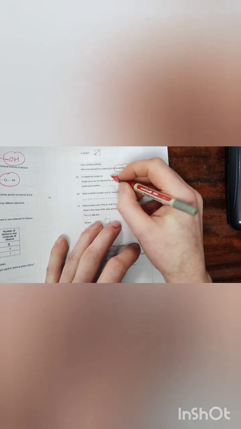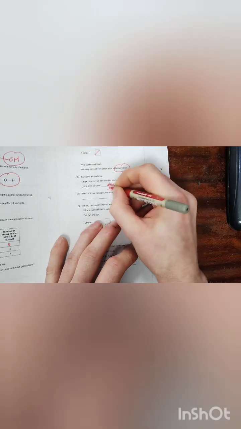Now, I told a story about me doing fermentation in a bath in university, and it involved sugar and it involved yeast. Complete the sentence. Grape juice can be fermented to produce wine because grape juice contains sugar, but you can also have glucose. I would prefer in triple that we wrote glucose. What is added to grape juice to cause fermentation? That is yeast. Remember, it also has to be anaerobic.